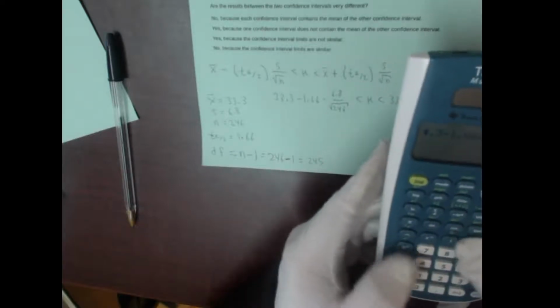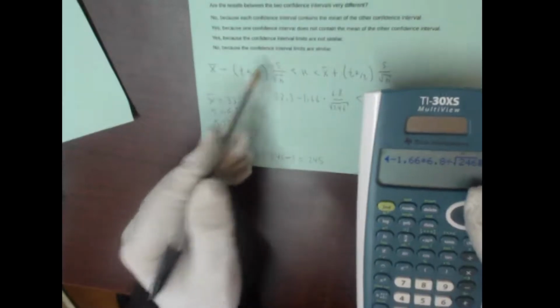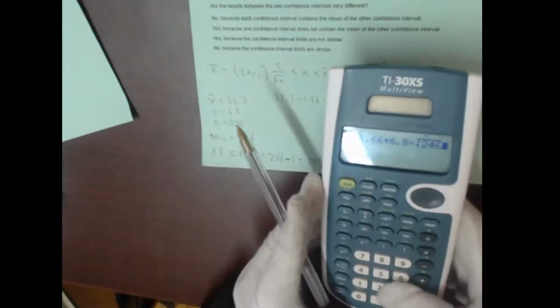There you go. There's all the numbers plugged in, and so now it's just a matter of doing it on our calculator. So 33.3 minus 1.66 times 6.8 divided by the square root of 246. So be really careful with your order of operations when you're doing this. In fact, it might even be better to not put it all in the calculator all at once. But in any case, 33.3 minus 1.66 times 6.8 divided by square root of 246. The s is on top, so it's timesing. The denominator's on the bottom, so it's dividing.